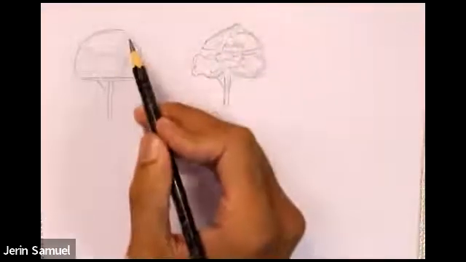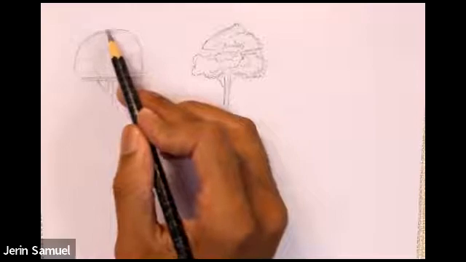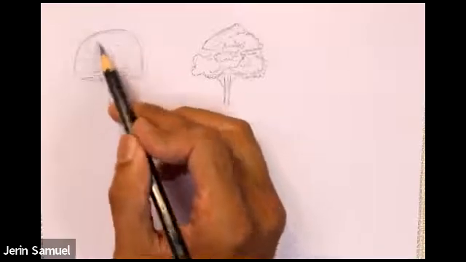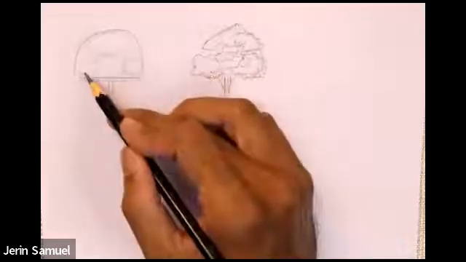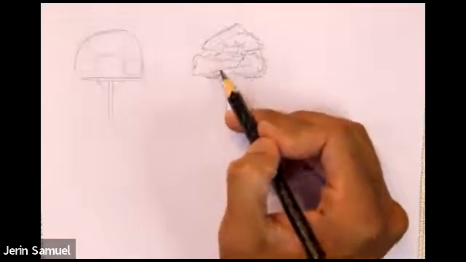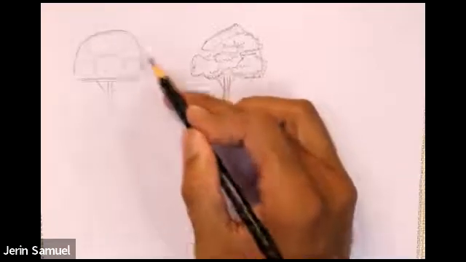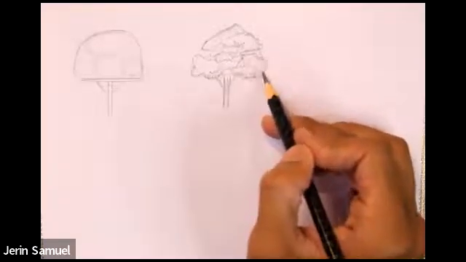I used each of these shapes and I started creating some bush-like shape here, some branch-like shape here I've created. So in this circle, I've created this set of bush. Here in this circle, I've used and created this set of bush here.